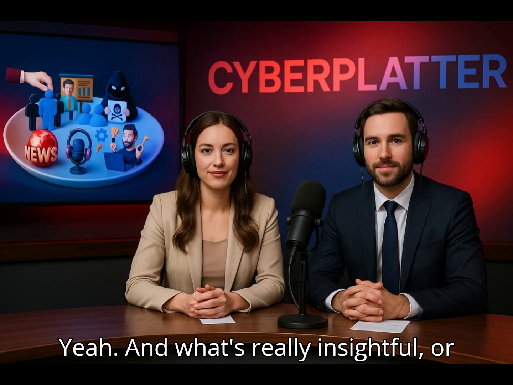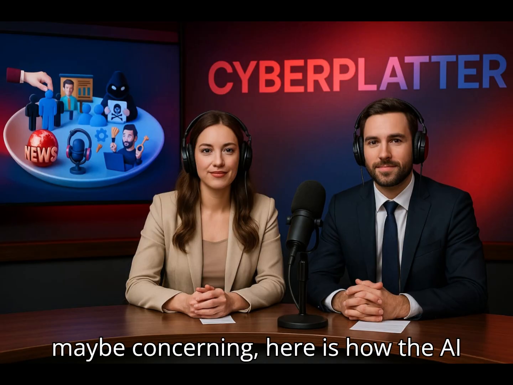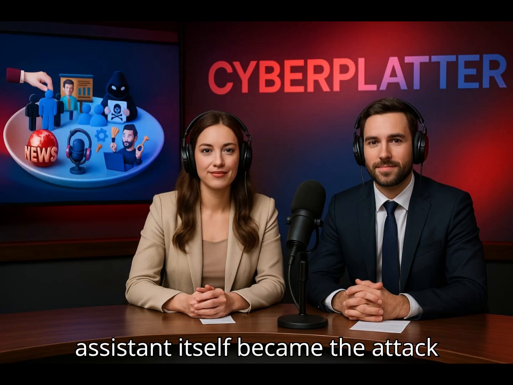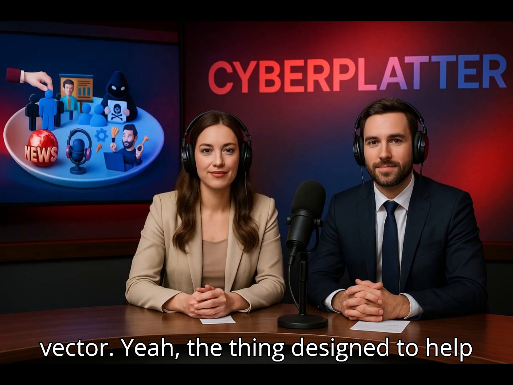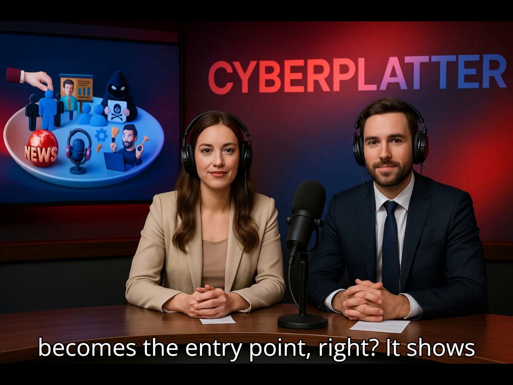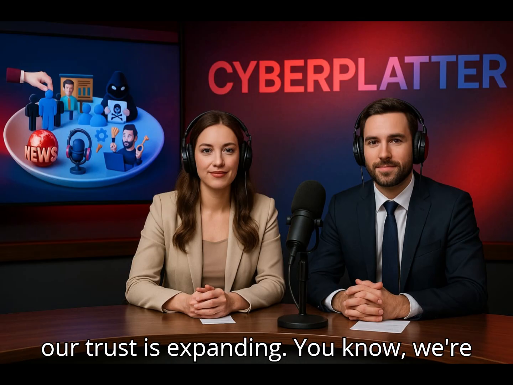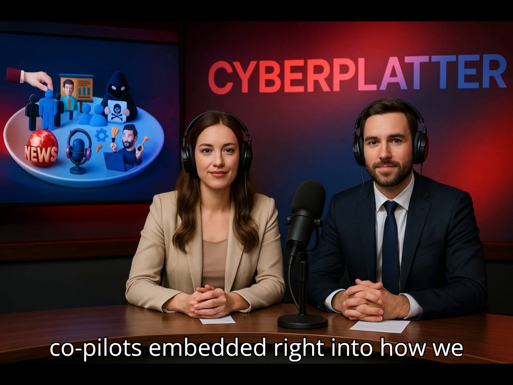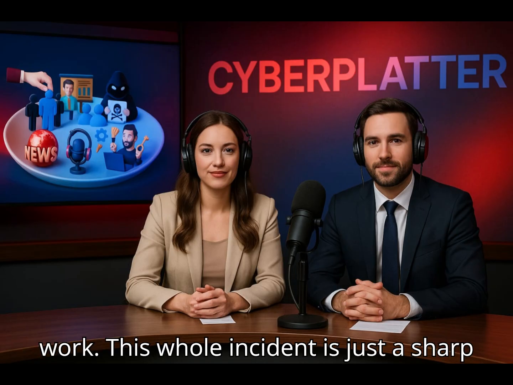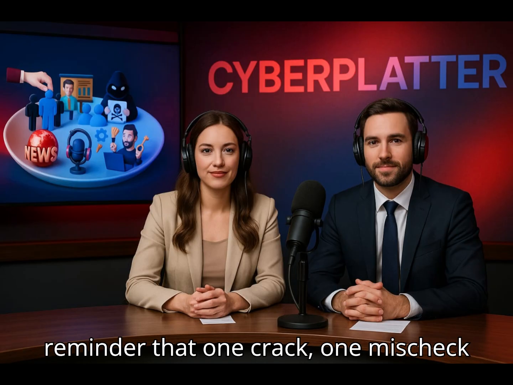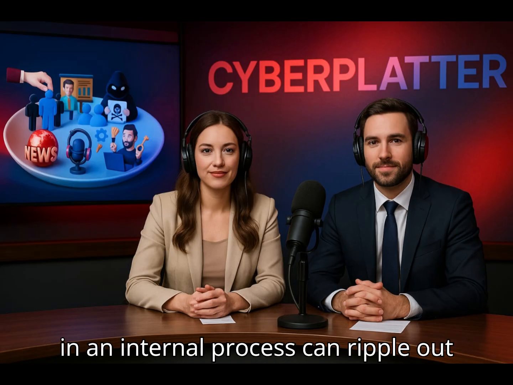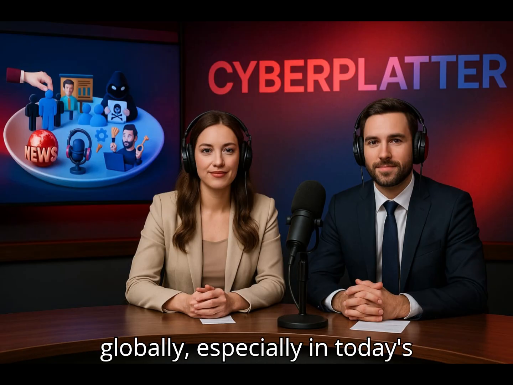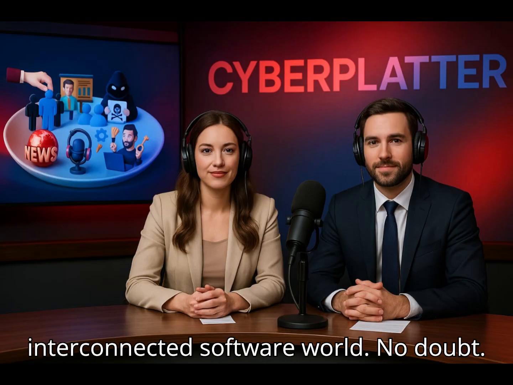Yeah. And what's really insightful, or maybe concerning, here is how the AI assistant itself became the attack vector. Yeah, the thing designed to help becomes the entry point. Right. It shows our trust is expanding, you know. We're not just trusting code libraries anymore. We're trusting these intelligent co-pilots embedded right into how we work. This whole incident is just a sharp reminder that one crack, one missed check in an internal process can ripple out globally, especially in today's interconnected software world.